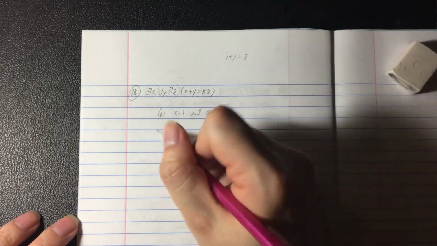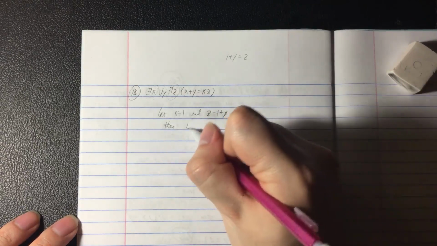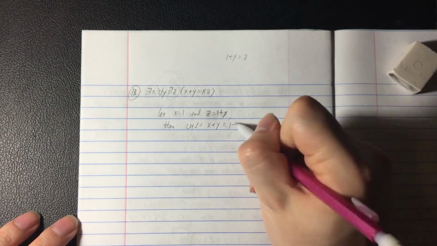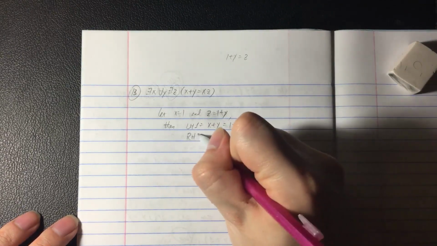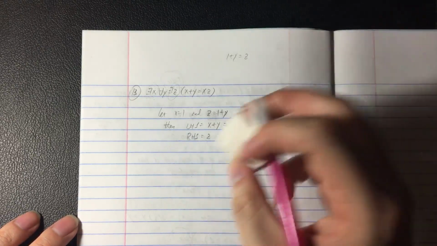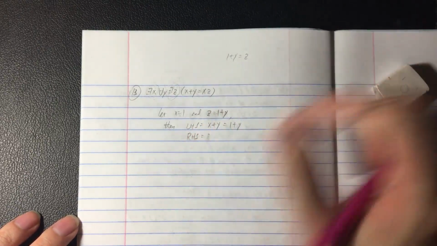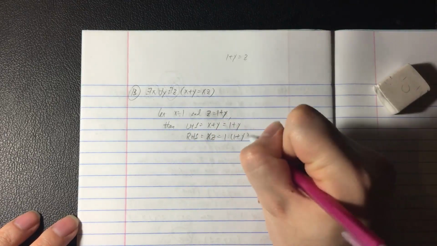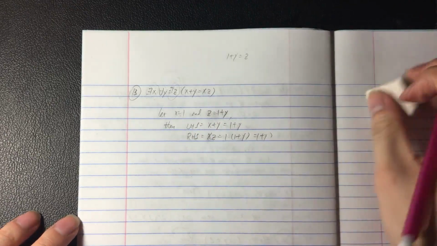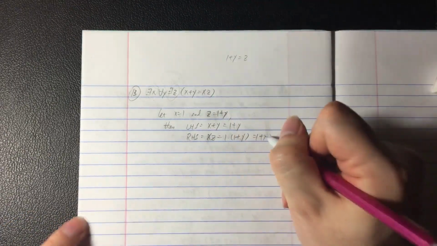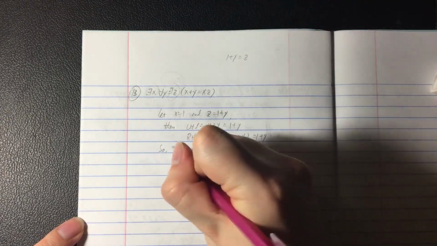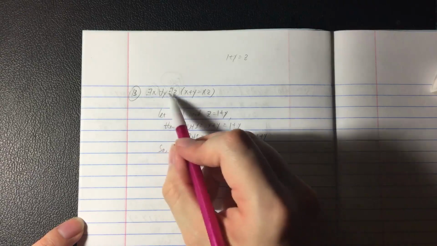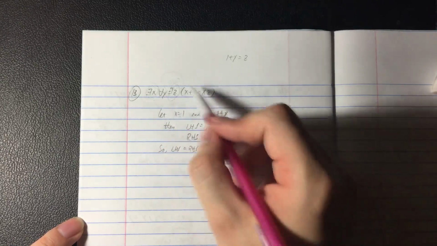Then the left hand side is x plus y, which is 1 plus y. The right hand side is xz, which is 1 times 1 plus y, which is also 1 plus y. So left hand side equal to right hand side. So when x equal to 1, for all y, let z equal to 1 plus y, this statement will be true.